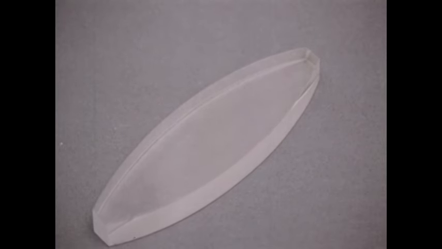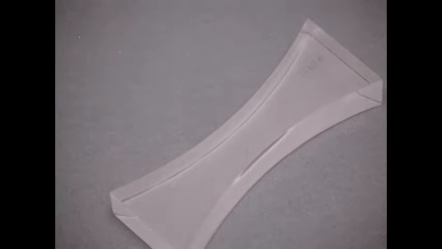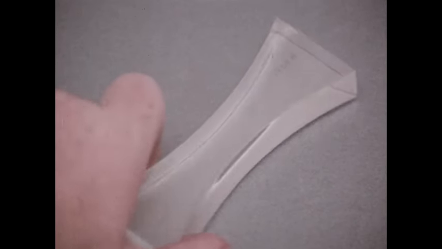We've seen how light is transmitted by a material with outward curves. How will light go through a material with inward curves? How will things look through this?